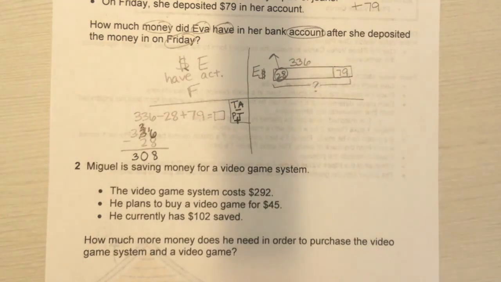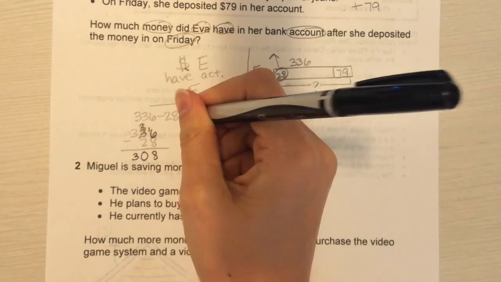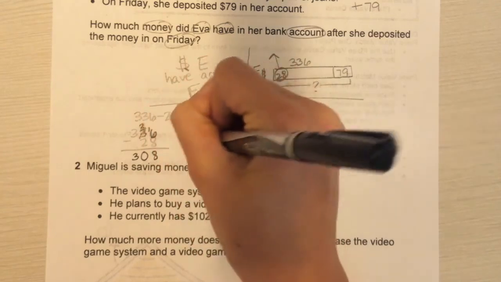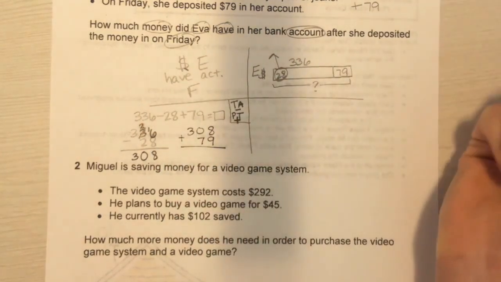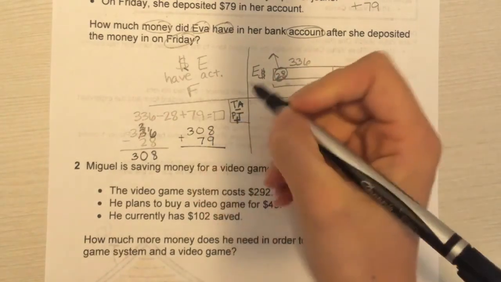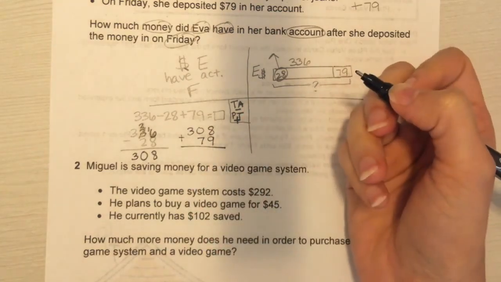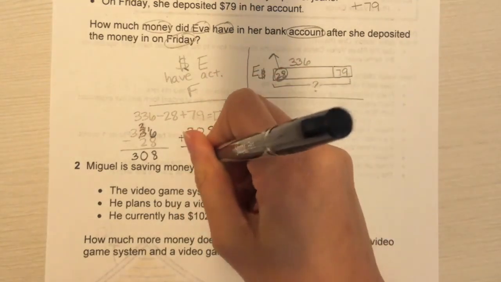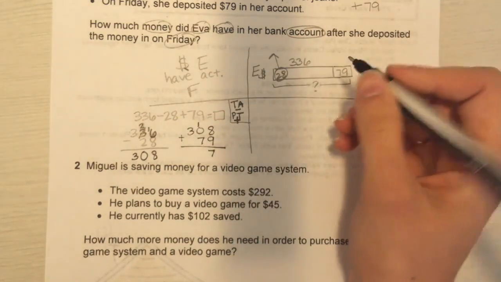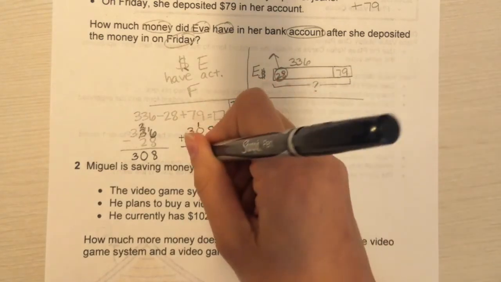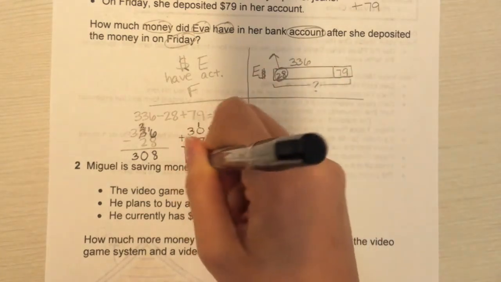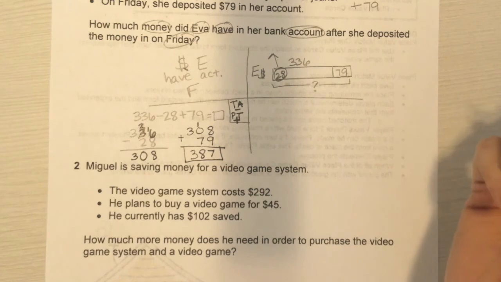We're not done. That was only the first step. So we did this first step right here where we subtracted. Now we need to take 308 and add 79. 9 plus 8. Those doubles, friends. 8 plus 8 gives me 16 plus 1 more is 17. 7. I can't have 17 here, so I'm carrying that 10 up to the tens place. Now I'm going to have 8 tens and 3 hundreds. So my answer is 387.